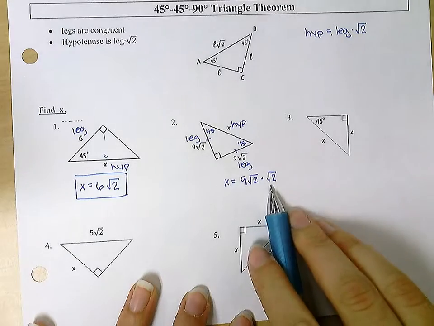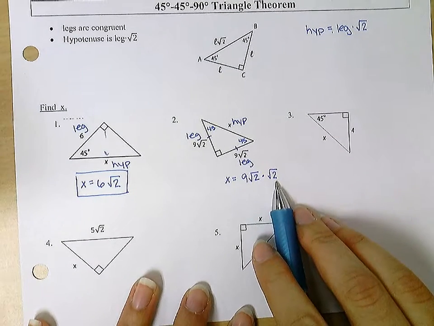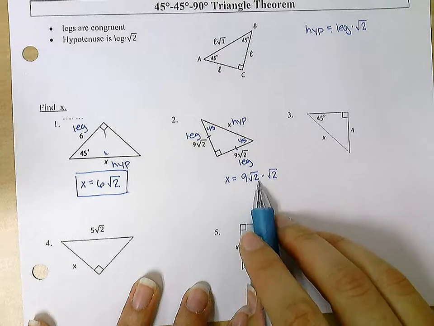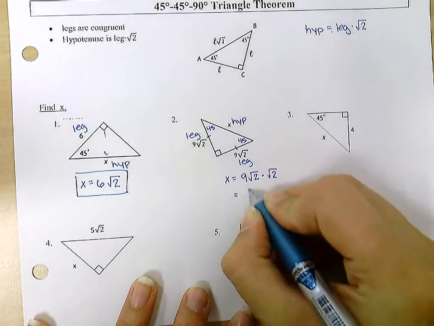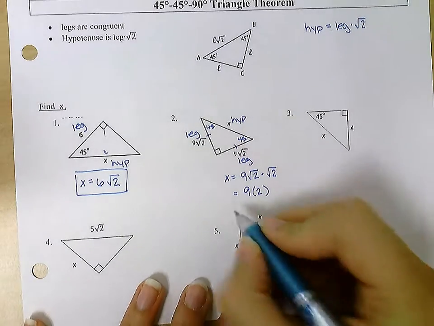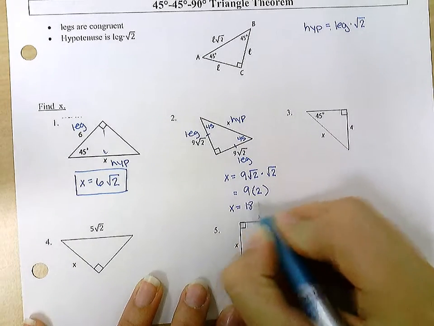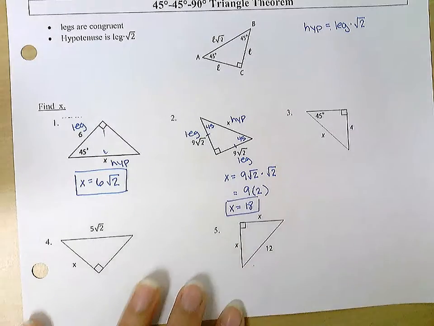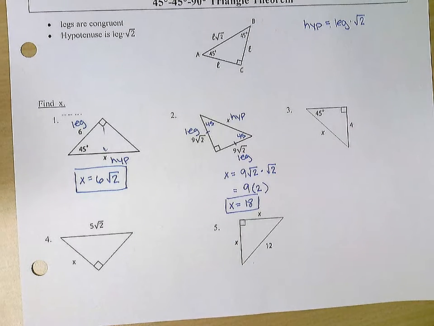Okay, if I have square root of 2 times square root of 2, what do I get? The square root of 4, which is 2. So x will be equal to 18. Questions?